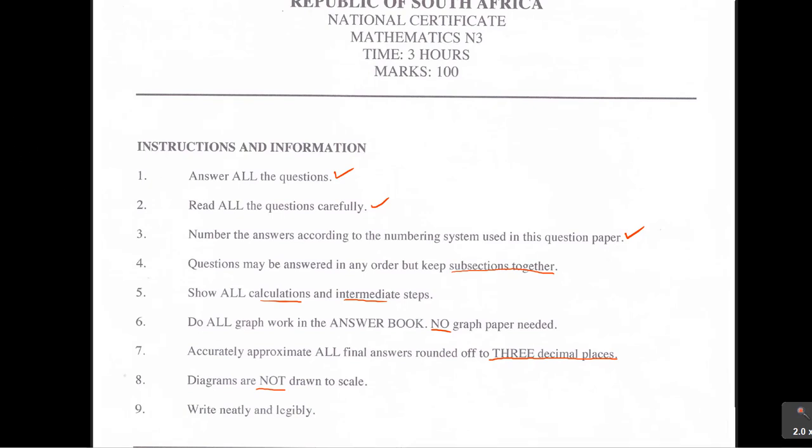Now let us start by looking at the first question. The first question that we're given is question number 1 of the paper. It says, determine the value of a if f of x, which is given there, is divided by x minus 2 and it leaves a remainder of 23.